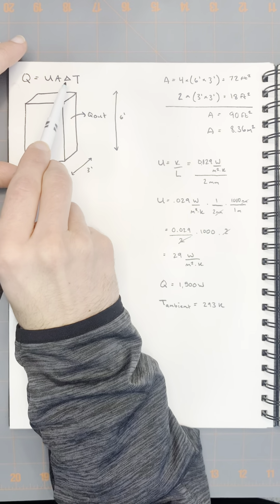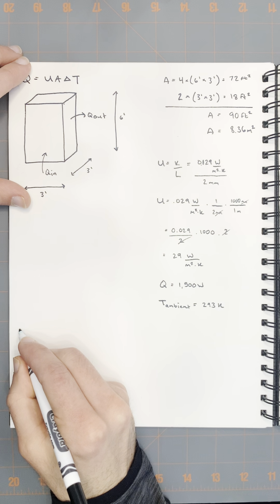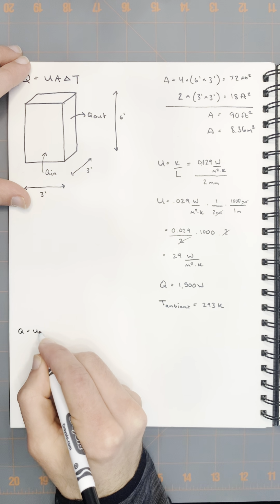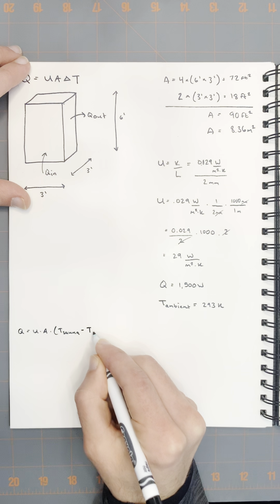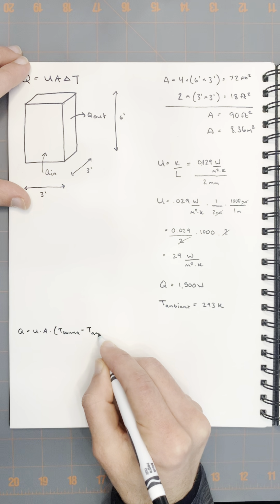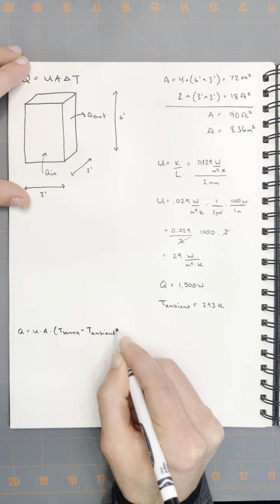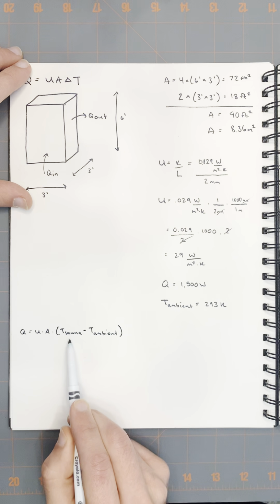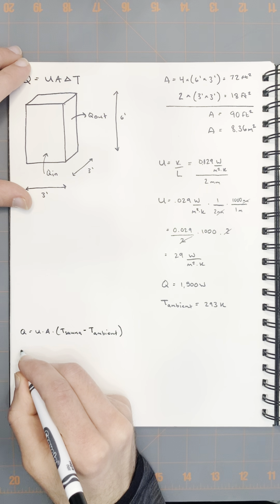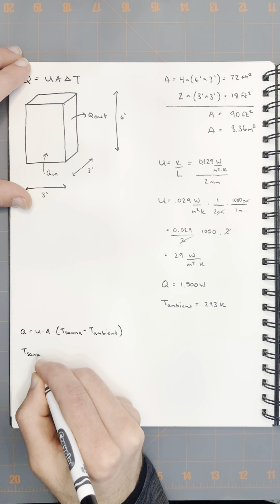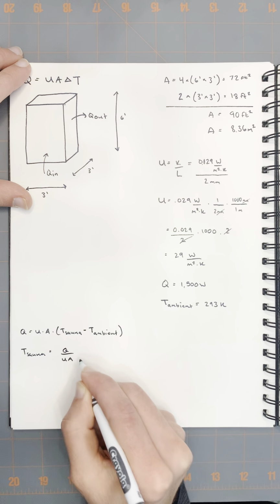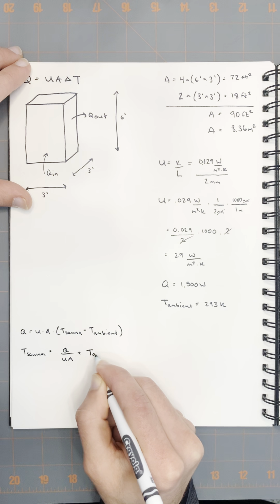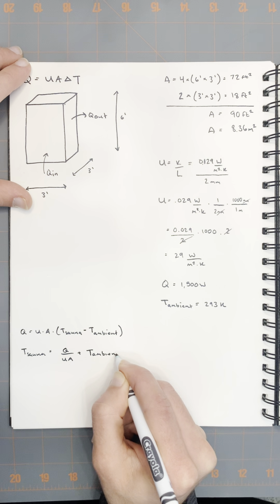But okay, if we expand this equation down here, our delta in temperature is sauna minus ambient. And we need to rearrange it for this variable. So we say T sauna equals Q over UA plus T ambient.